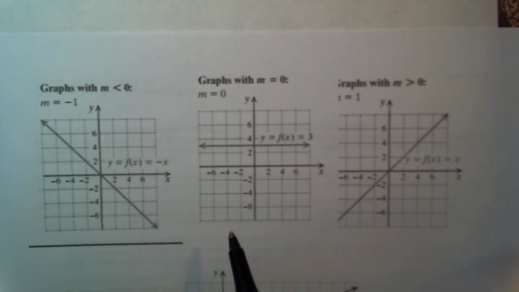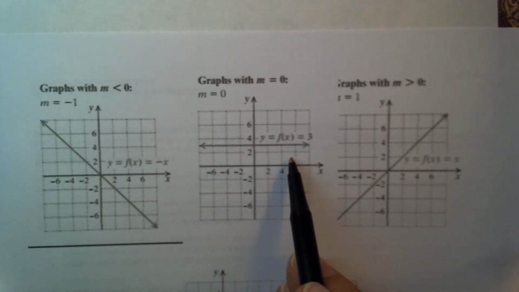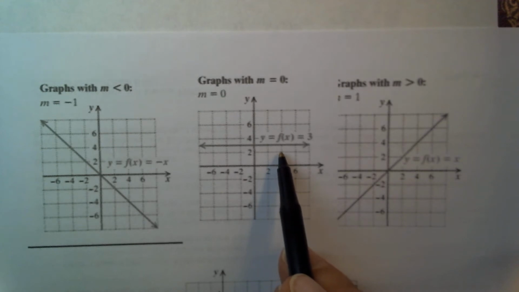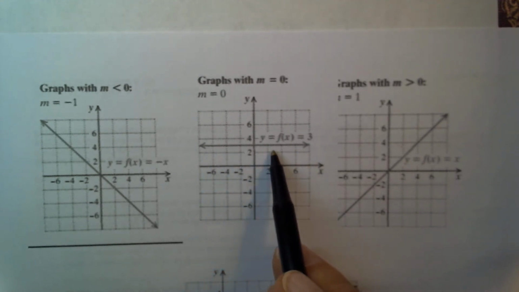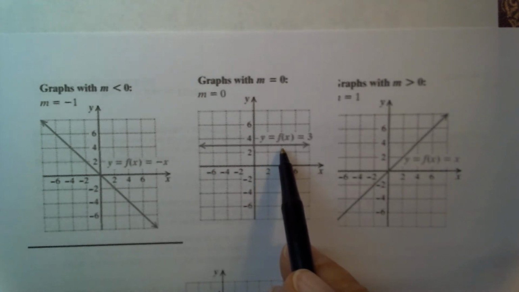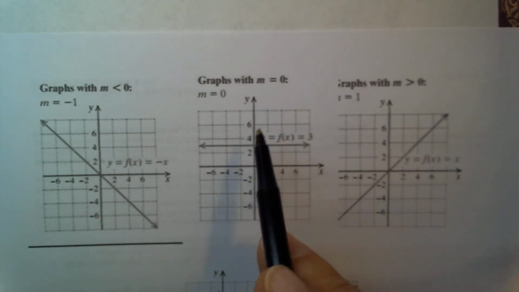Then a graph with slope equal to 0 is simply a horizontal line. So in this example, f of x equals 3. No matter what x is, the corresponding function value is always equal to 3. So here we have 0 slope.